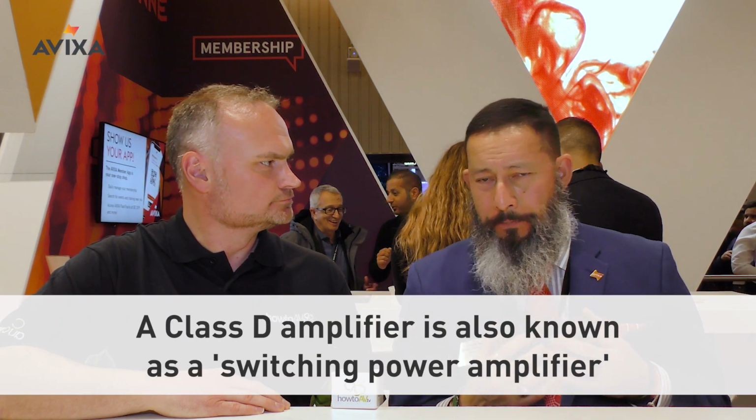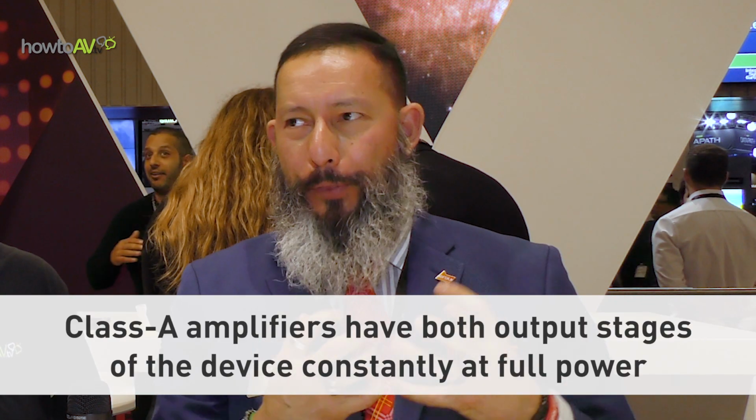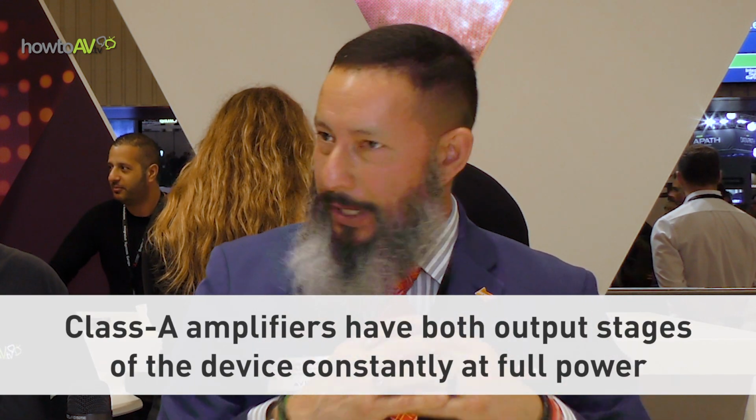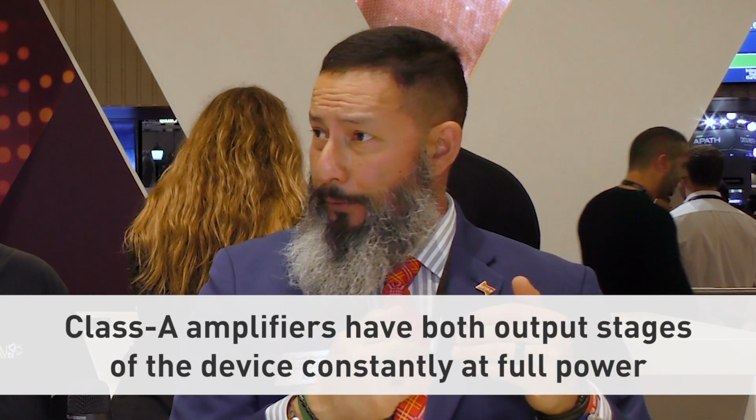To understand what a Class D amplifier does, we kind of have to understand what the other classes do. Without a 3-day explanation, see if I can put this in a nutshell. A Class A amplifier, the big thing with the Class A is the output transformer stays on all the time. So if that Class A is a 100-watt amplifier, it's pulling 100 watts, regardless if there's signal or not. If there's nothing to output, it just converts it into heat and lets it go through the heat sink.